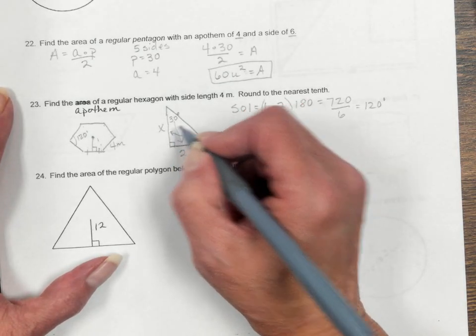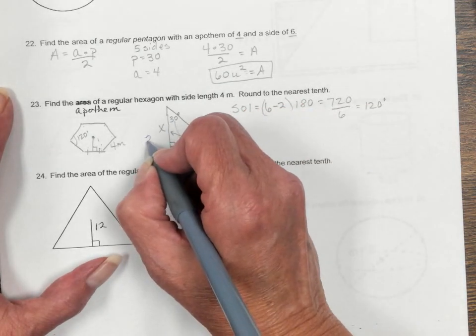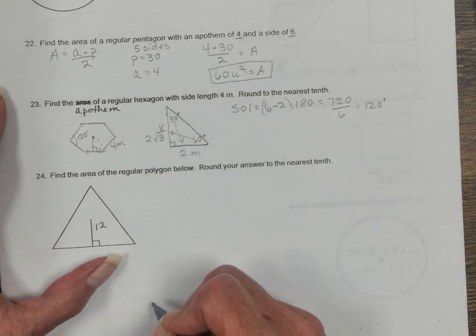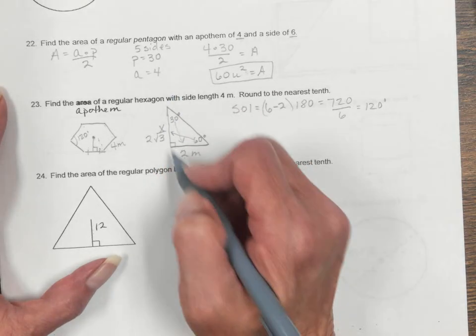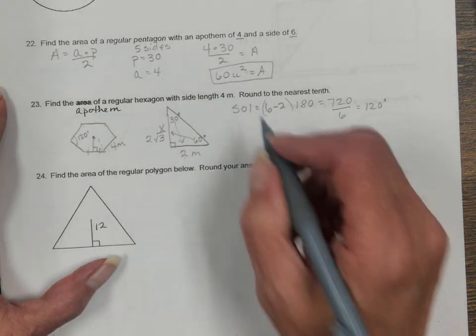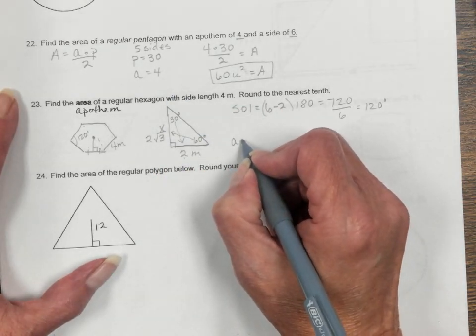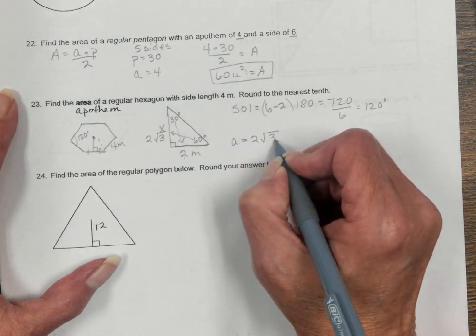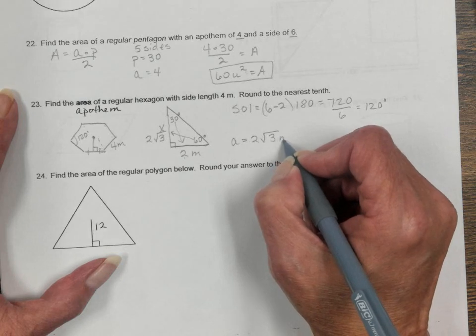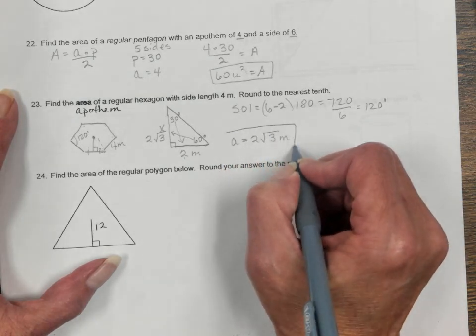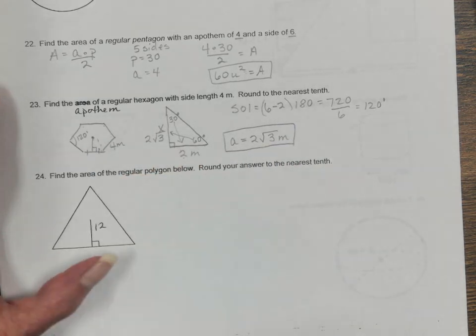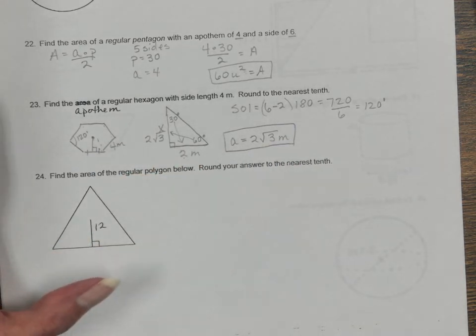Across from 60 degrees is our building block of 2 times the square root of 3. Well, shoot, that's my apothem. That's exactly what I was looking for. So I'm going to say that my apothem equals 2 square roots of 3 meters, and it's not squared because this is a length. Okay? From the center to the edge, that apothem is 2 times the square root of 3 meters.